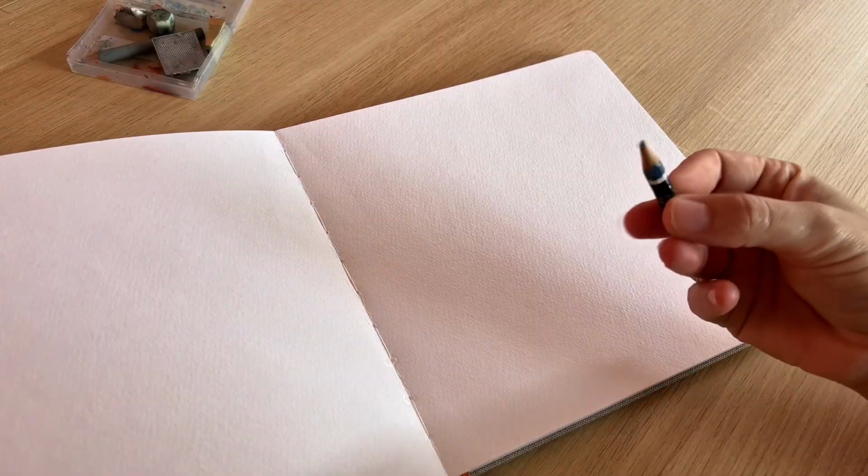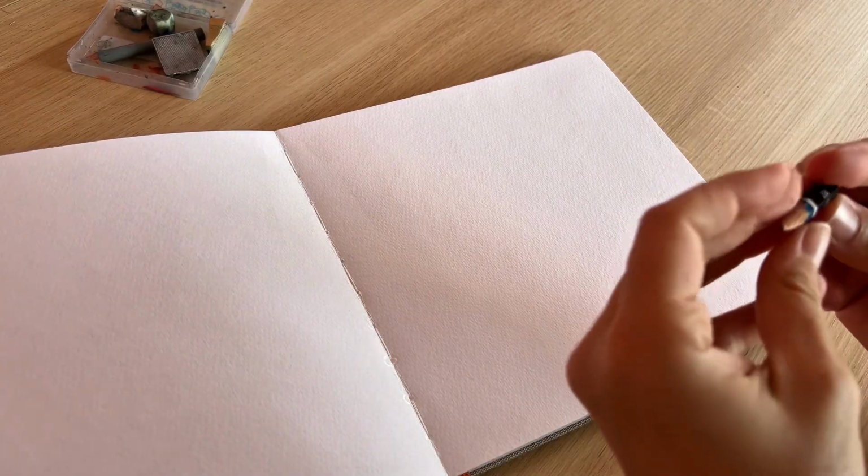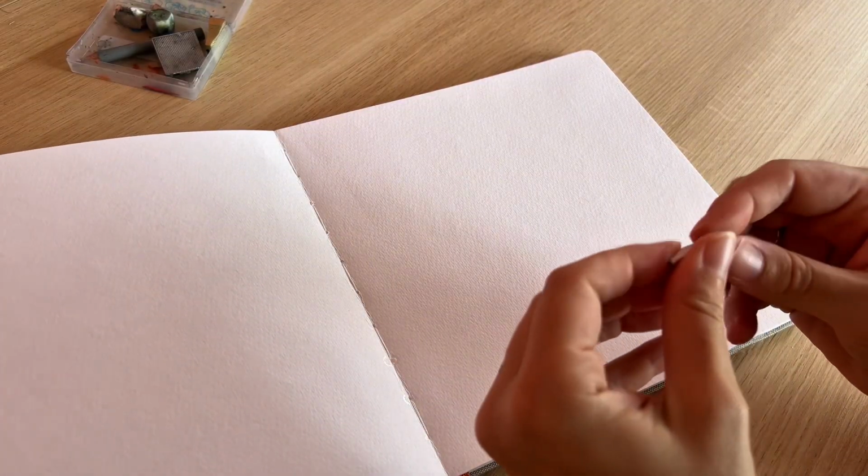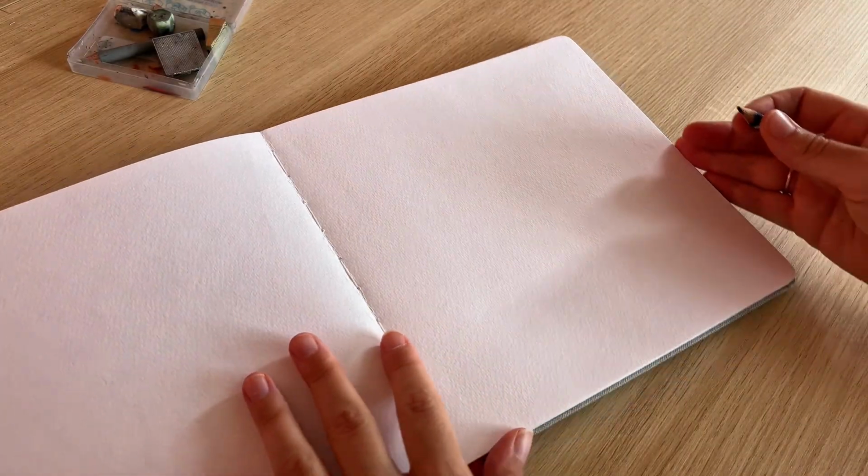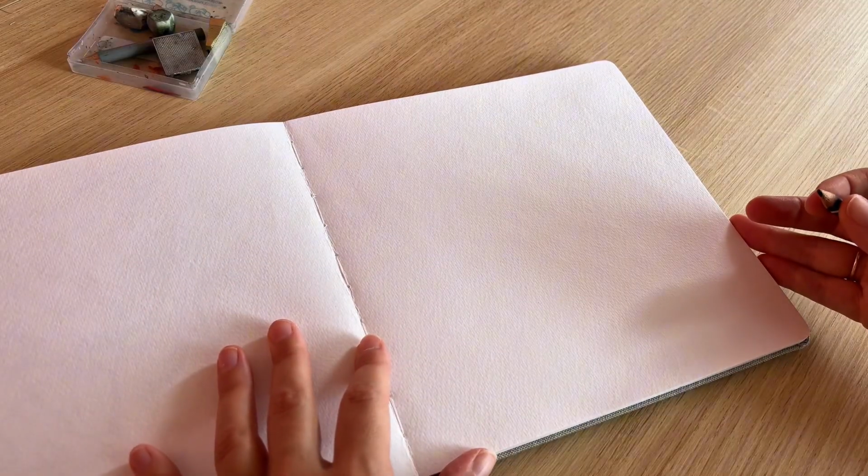This is my pencil. I don't want to buy a new one. I'm just not into it. Okay, so let's see. I'll scoot over here.